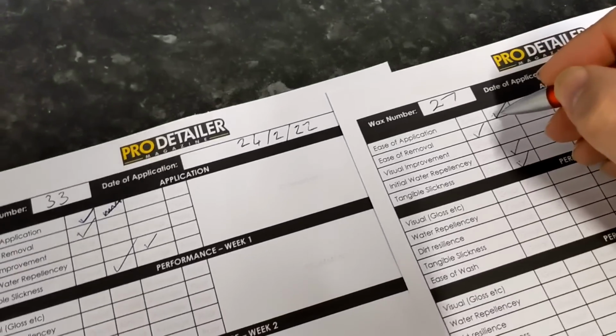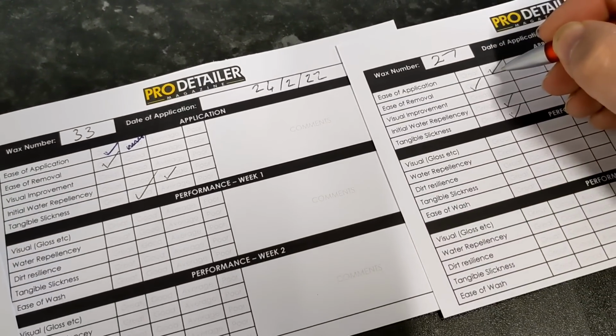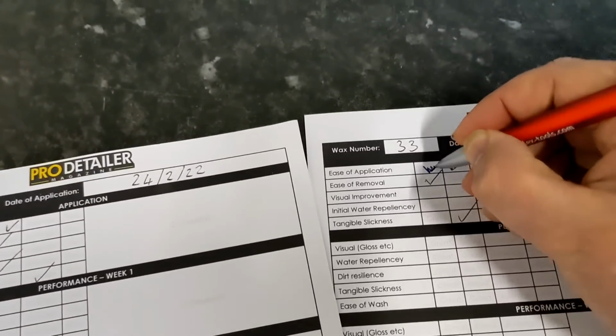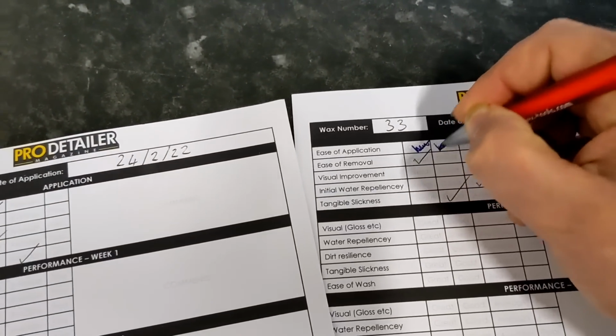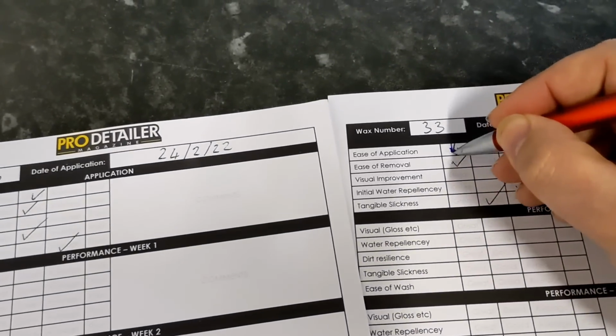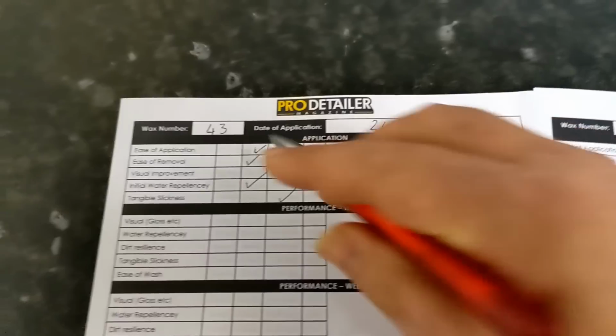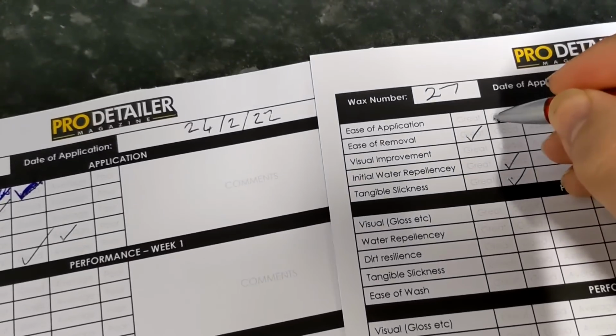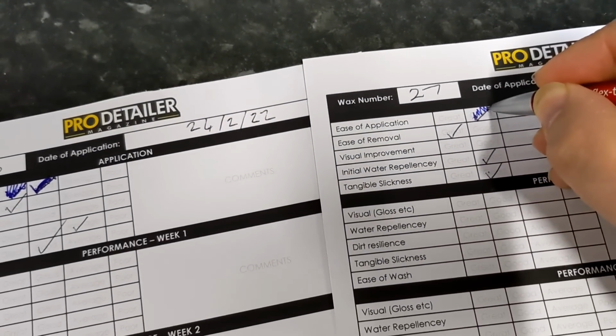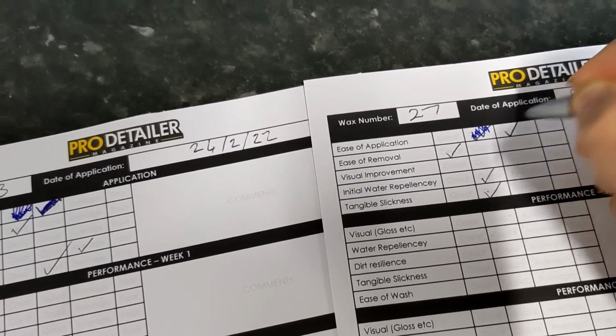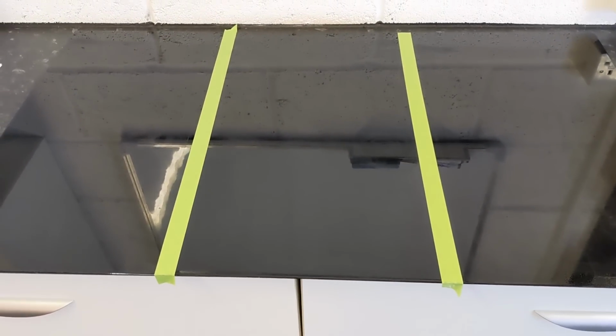So 27, we'll put ease of application. We'll leave both of these as good. 33, so I'll cross that out. 33 and that, and we'll put this one as average. 27 as average. Okay. Now we want to leave these for about 5 minutes and then we'll buff, so I'll just stop the camera.